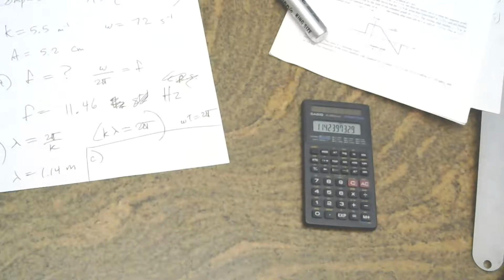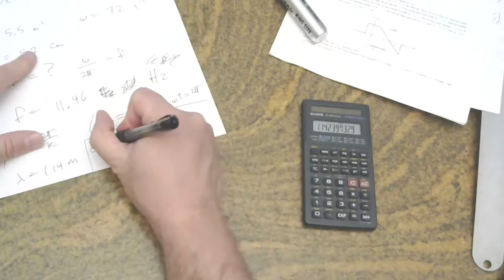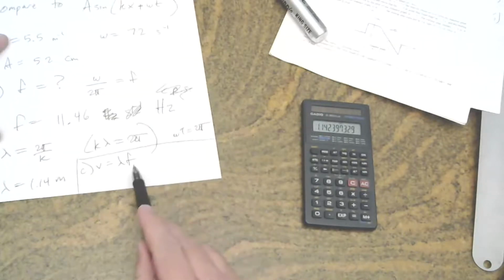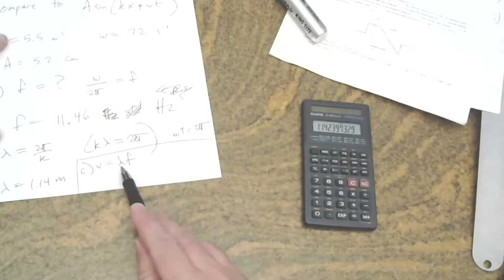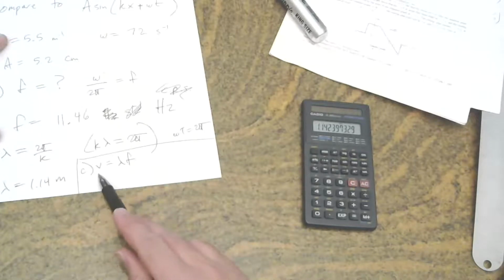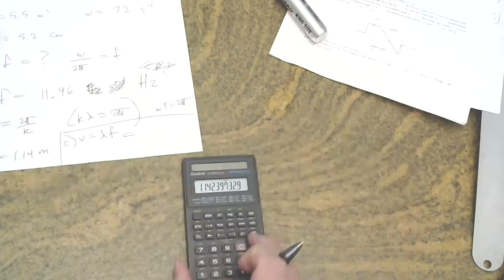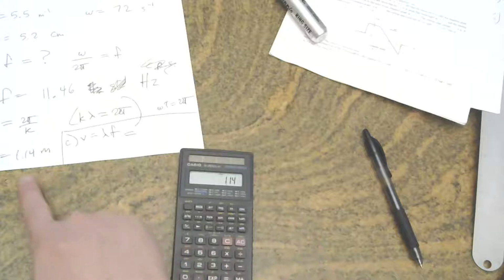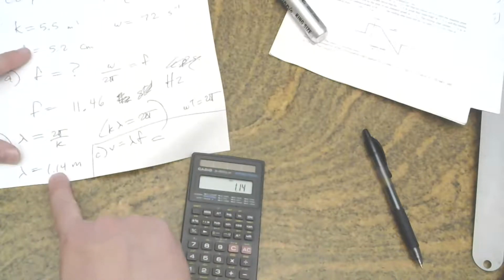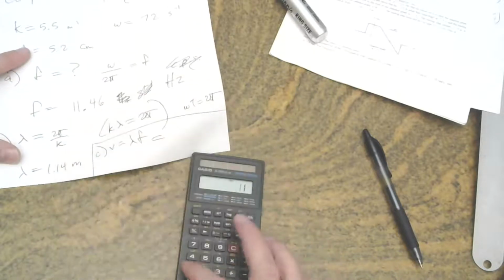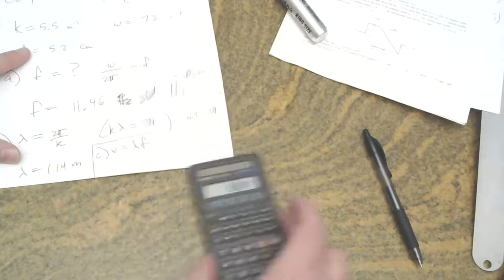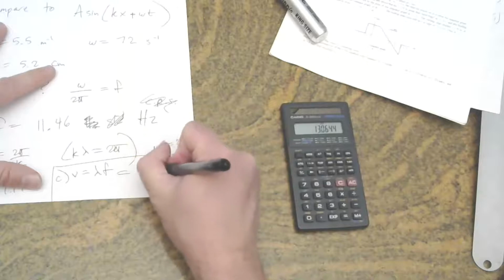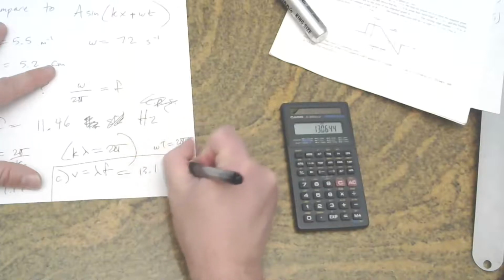Of course they would. I would go with this one. Speed equals wavelength times frequency. Count how many waves go by per second, multiply by how long each wave is. That's the total number of meters per second flying by. So if I take 1.14 meters and I multiply by, that's the length of each wave, and there are this many going by every second. Evidently 13.06, I'll just round that to 13.1 meters per second go by every second.